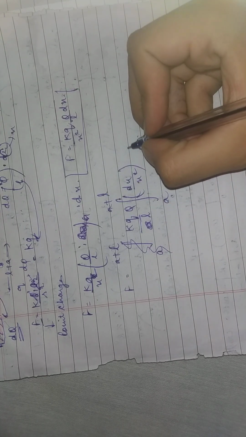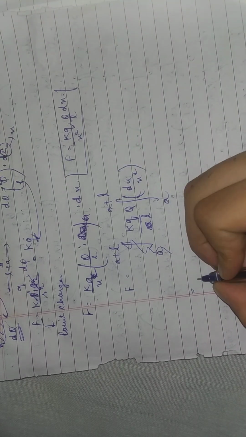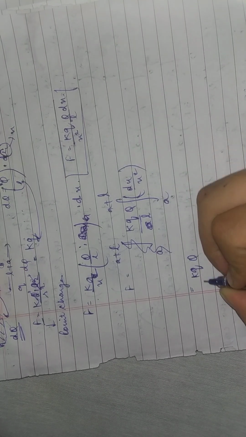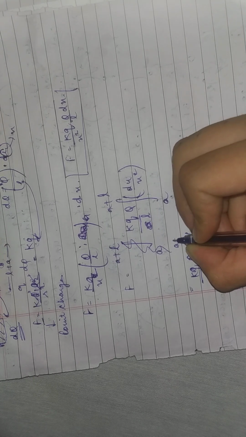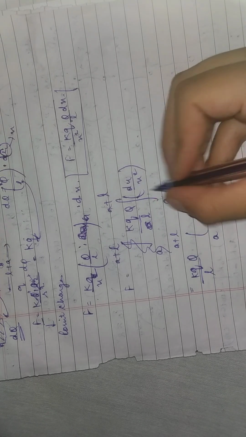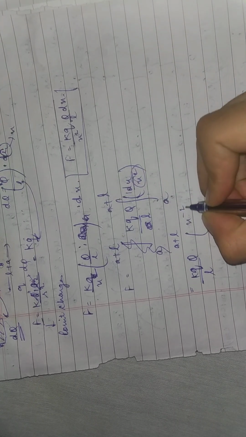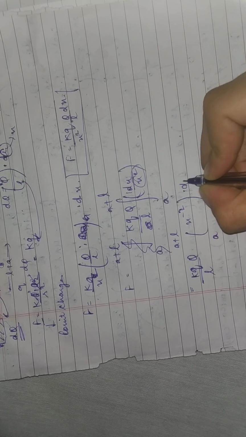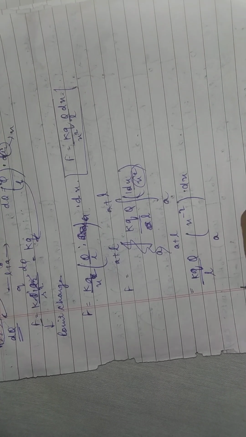Okay, got it everyone? Now let's solve it further. So it will give us k q upon l, from a to a plus l. Now we can write 1 upon x square as x to the power minus 2 into dx, right? Now let's just integrate it.